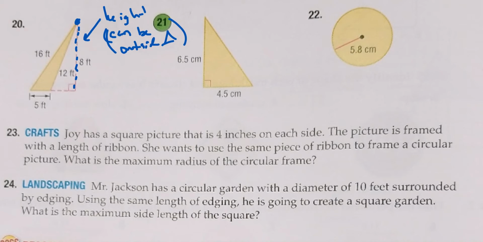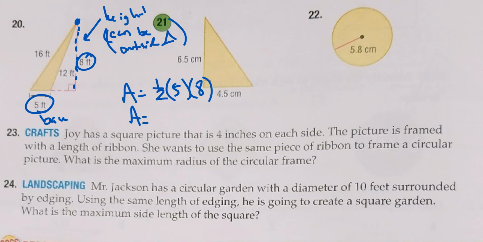So the only way to go perpendicular would be to go outside the triangle. The base is still 5 feet, but our height is actually 8 feet. So my area is going to be equal to 1/2 times our base, which is 5, times our height, which is 8. 5 times 8 is 40, so half of that is 20, so my area is 20 square feet.